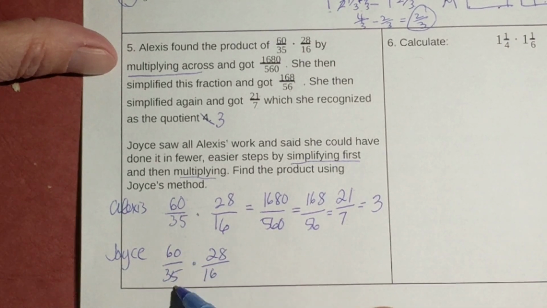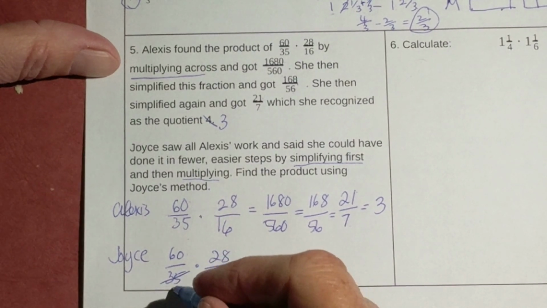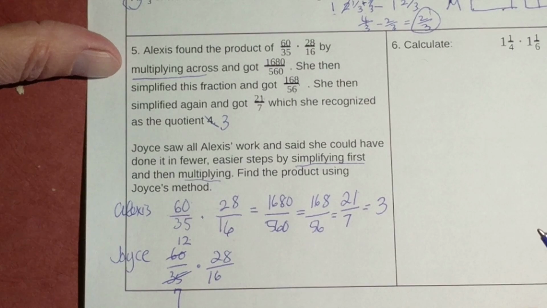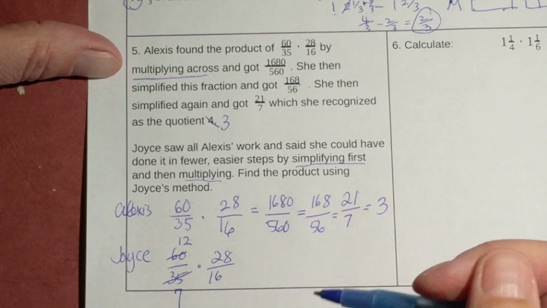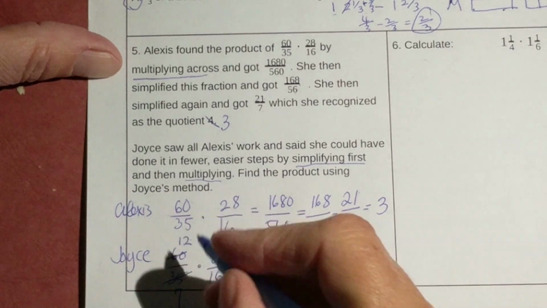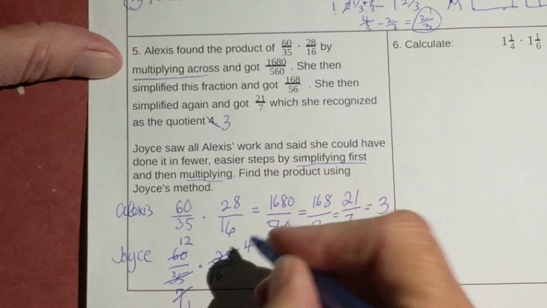Well, let's see. 60 and 35 you can divide by 5. So 35 divided by 5 is 7. 60 divided by 5 is 12. What else can we simplify? Because we want to simplify everything we can so that we have the smallest numbers to multiply. Oh, how about 7 and 28? Divided by 7 is 1. Divided by 7 is 4.